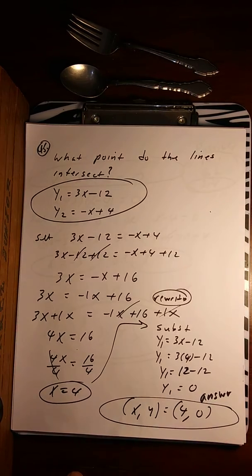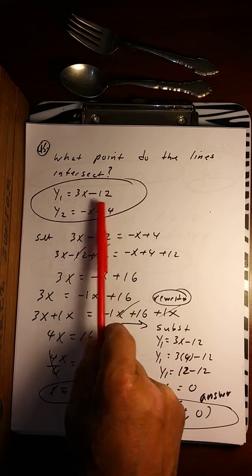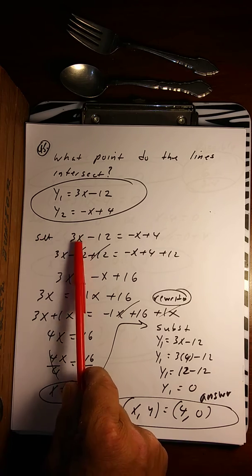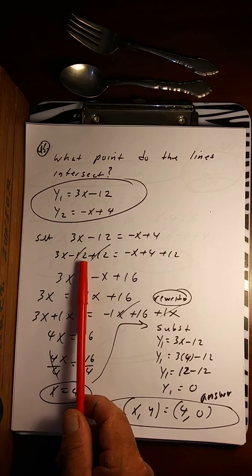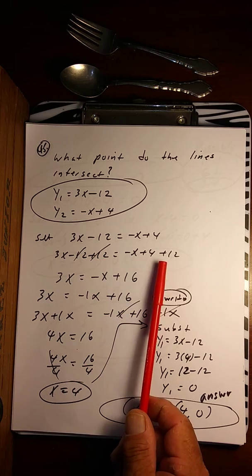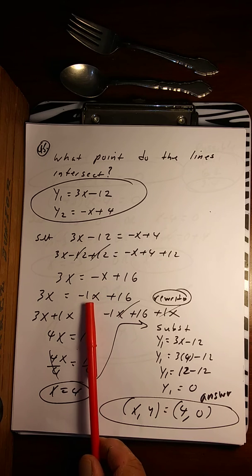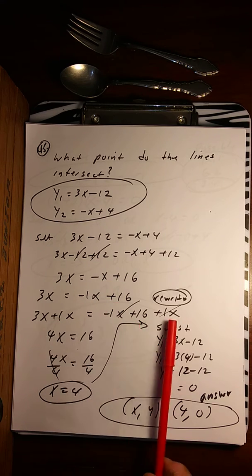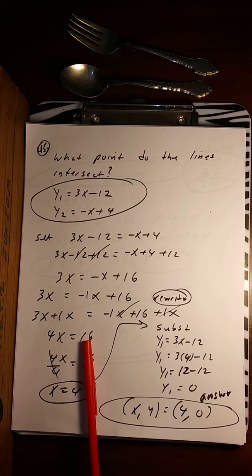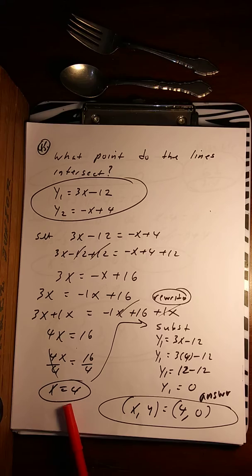At what point do the lines intersect? y1 is this one, y2 is this. So there are two lines, they're going to intersect, so we set them equal to each other. 3x minus 12 equals negative x plus 4. So now add 12 to both sides, so we have 3x equals negative x plus 16. Now add 1x, so we have 4x equals 16. Divide by 4, so x is 4.